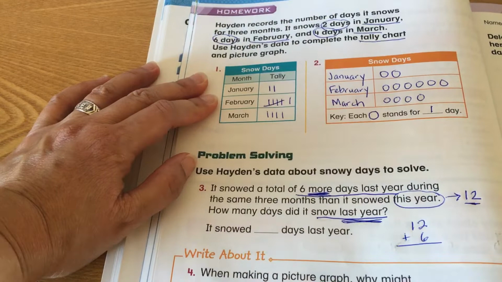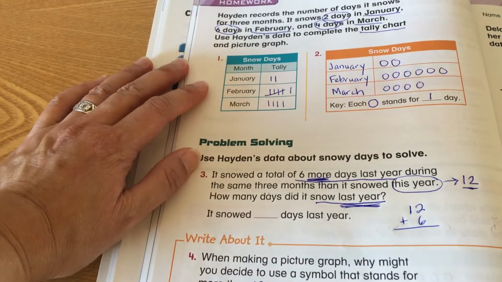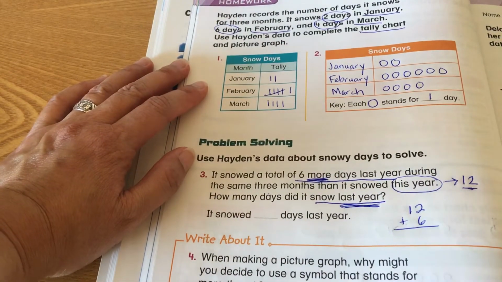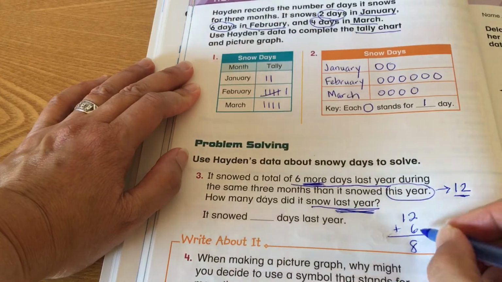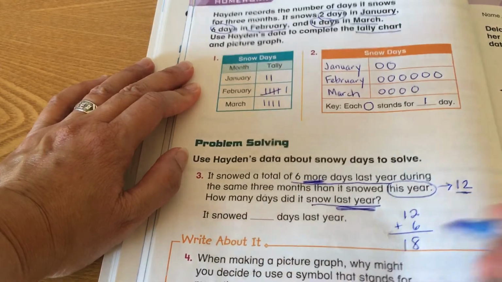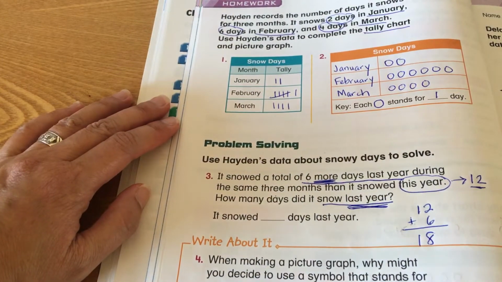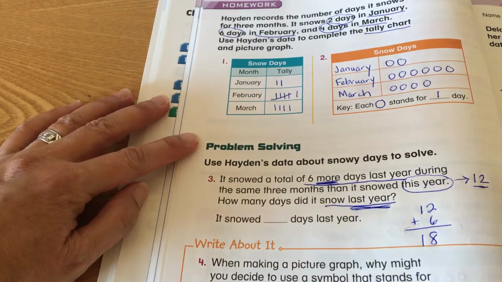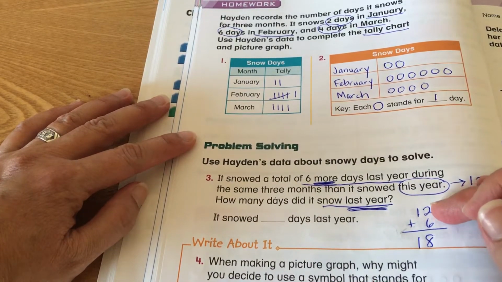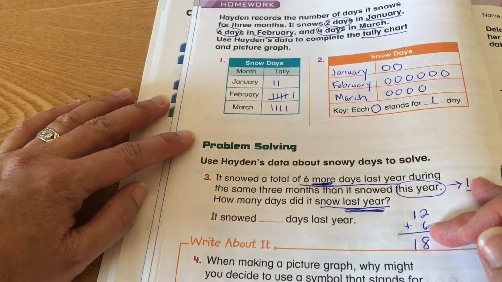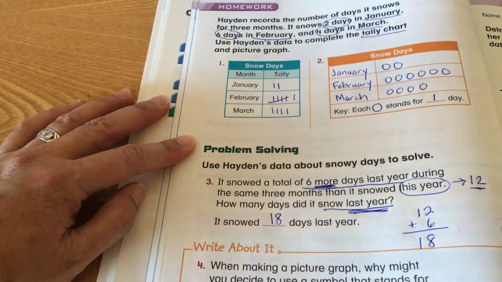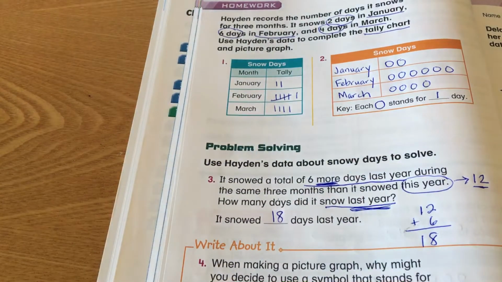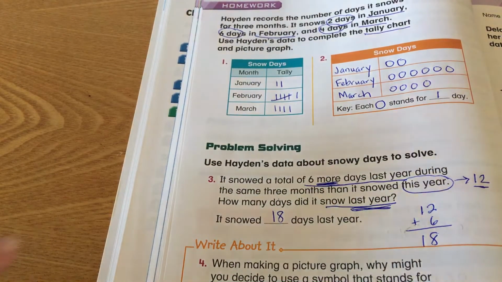Some of you will want to add with it in front of you, working it out on paper and pencil. Let's add. 2 plus 6 is 8. 1, we bring it down. All right, so now we know if we put this year and add last year's extra days together, it's going to become 18 days. It snowed 18 days last year.